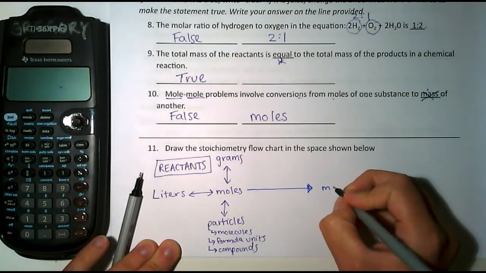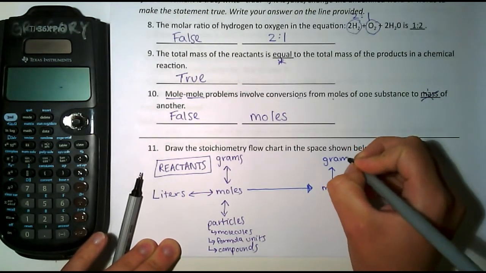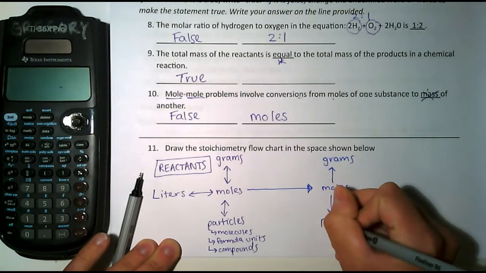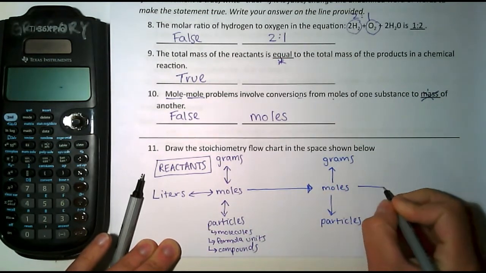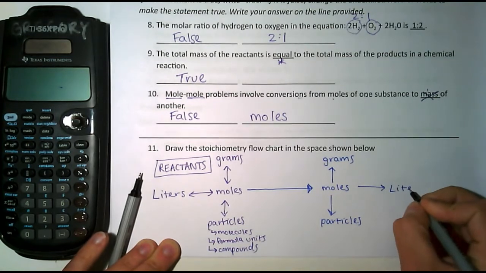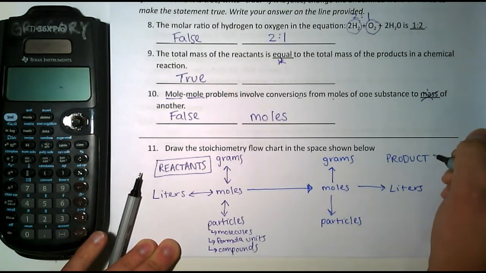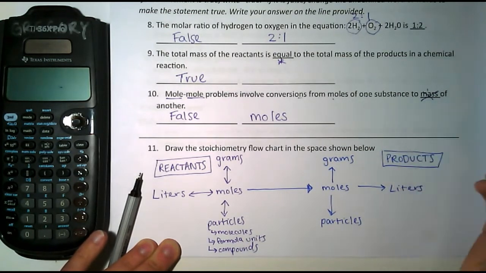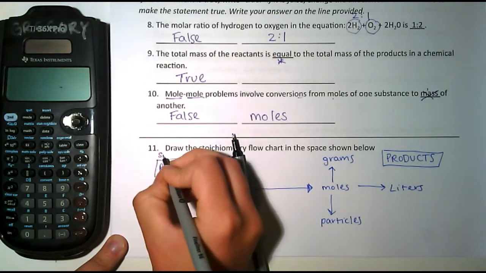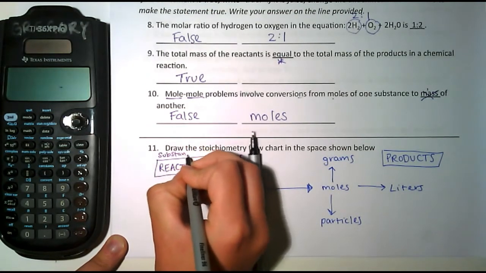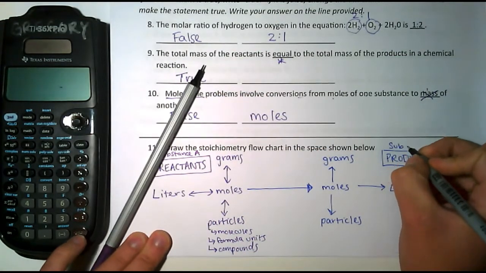So moles, grams, particles, and I'm not going to write out all this again, and then liters. And these are our products. And sometimes we also just say substance A and substance B. So substance A is over here, and then substance B is a different substance.